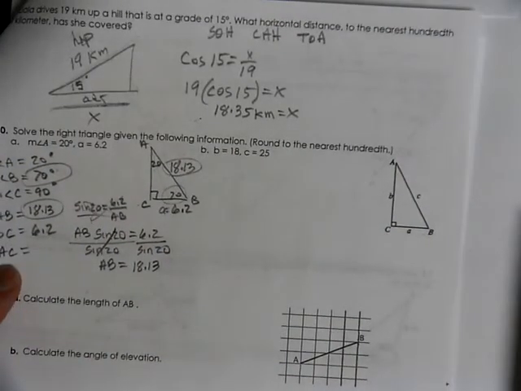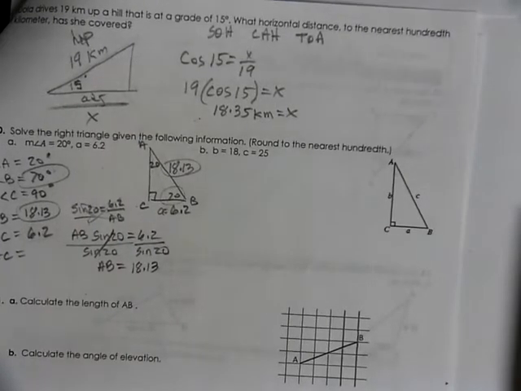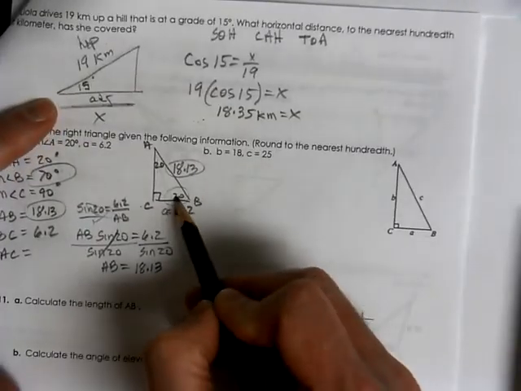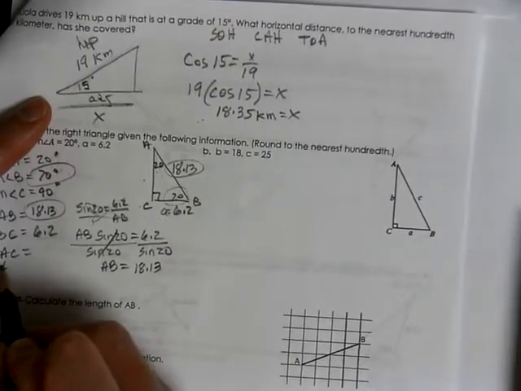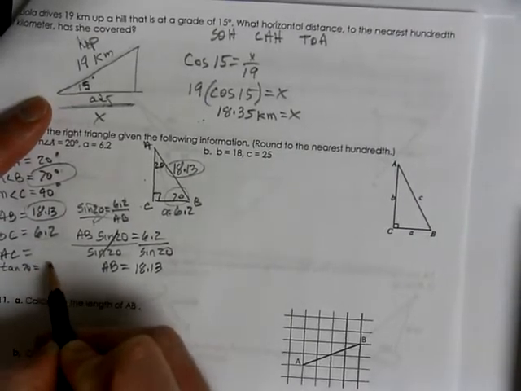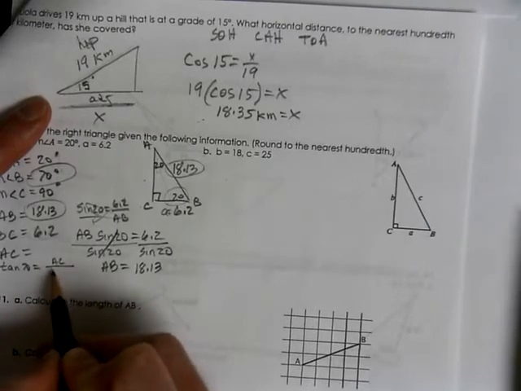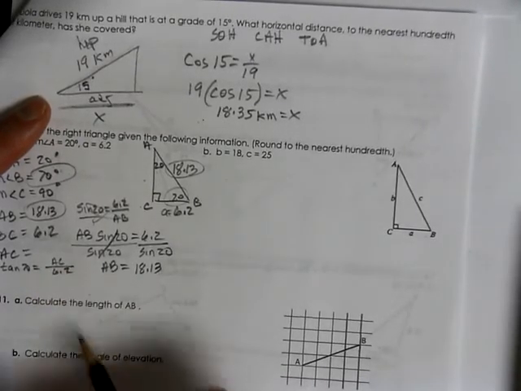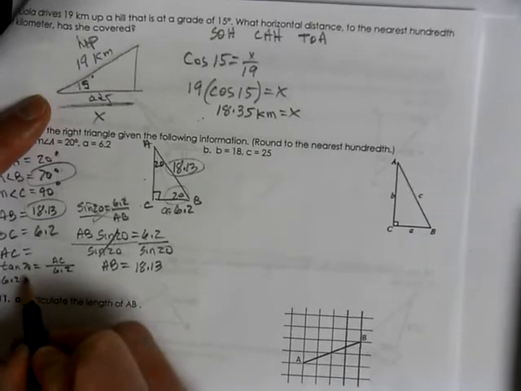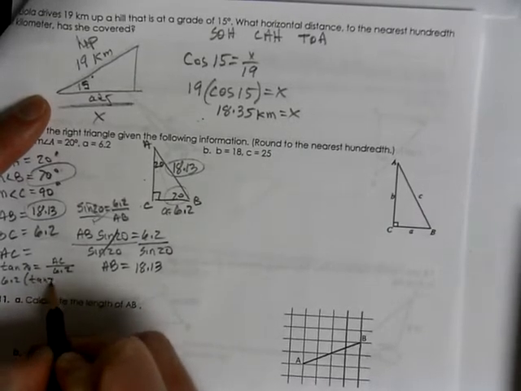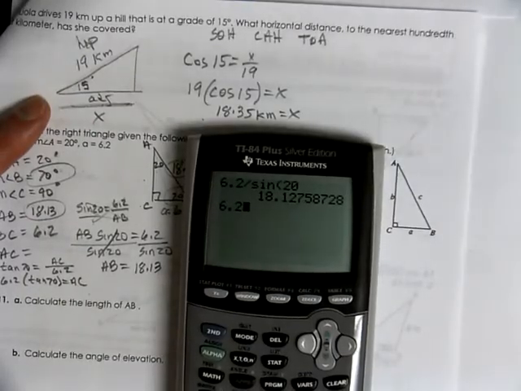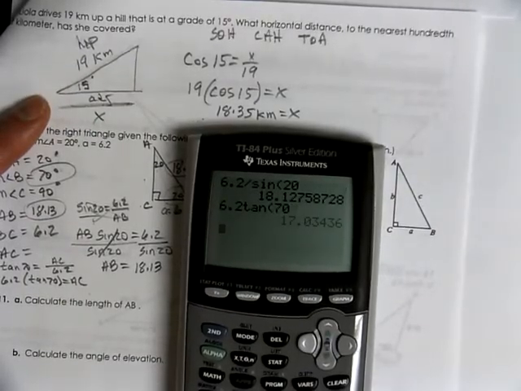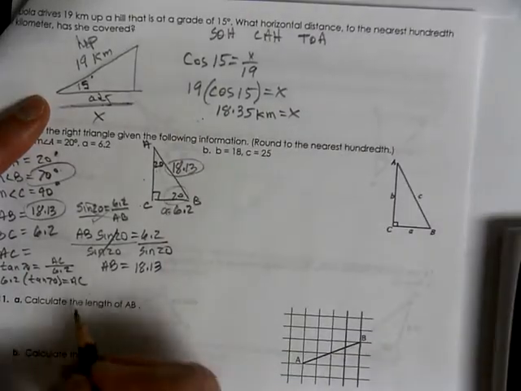All right, now for AC. Well, you could do Pythagorean Theorem. You can do another trig value. If you want to go from 70 this time, opposite over adjacent. So this would be tangent of 70 equals the opposite side over the adjacent side. So this is 6.2 times the tangent of 70 equals AC. 6.2 times the tangent of 70.